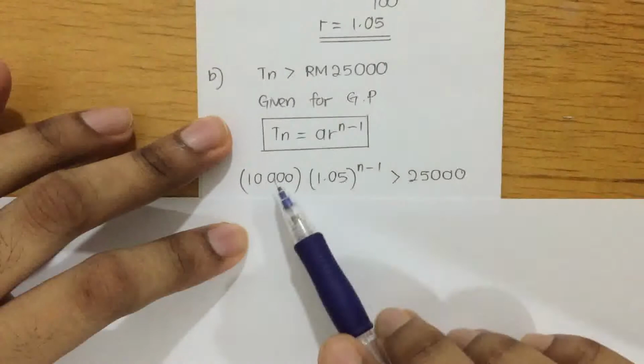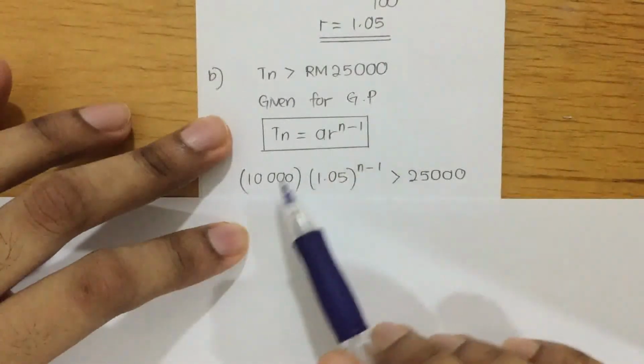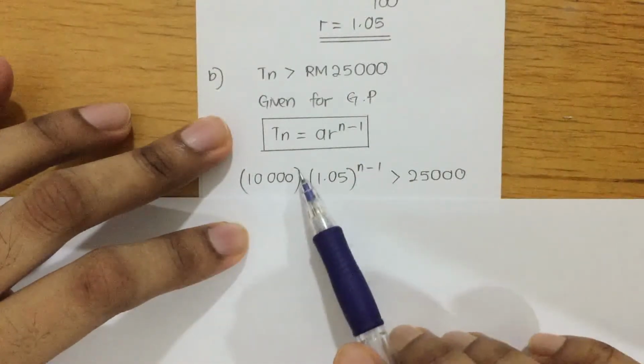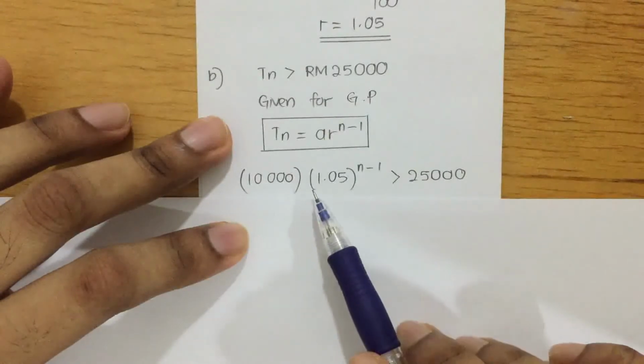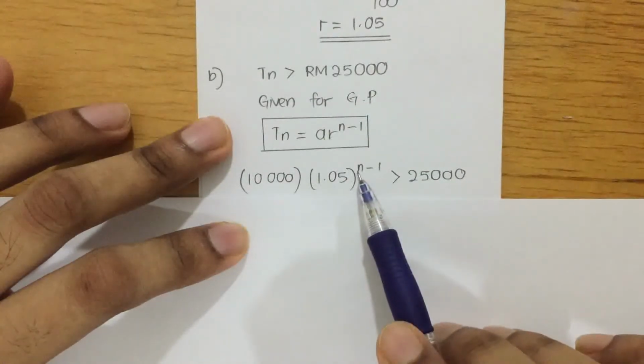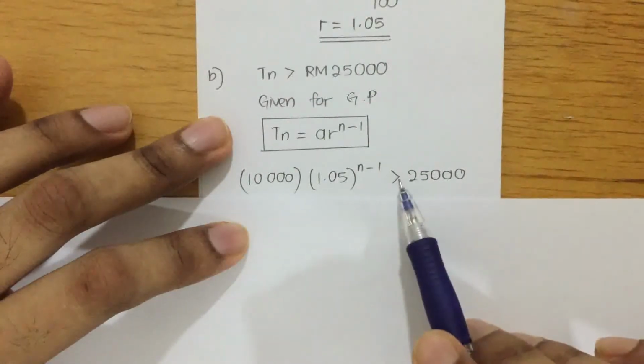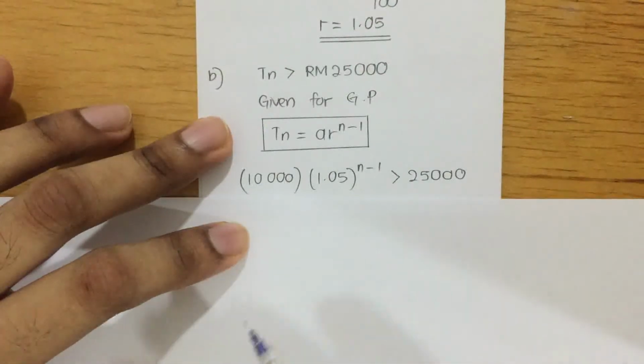So you substitute all the respective values. Your A is 10,000, so 10,000 times with the R. Your common ratio R is 1.05, to the power of n minus 1. So you set it more than 25,000.